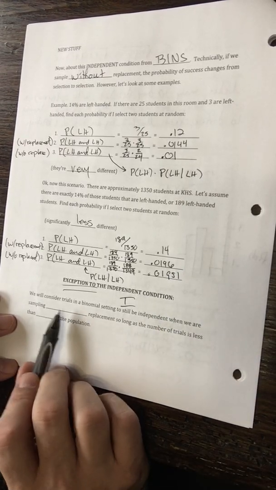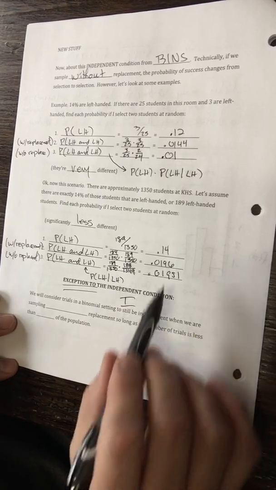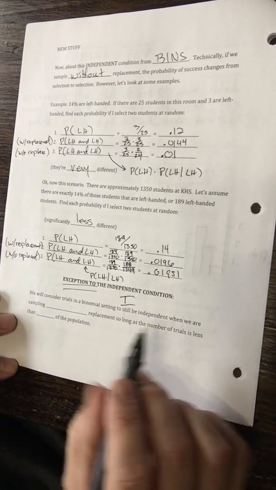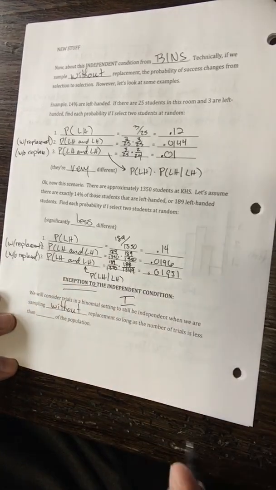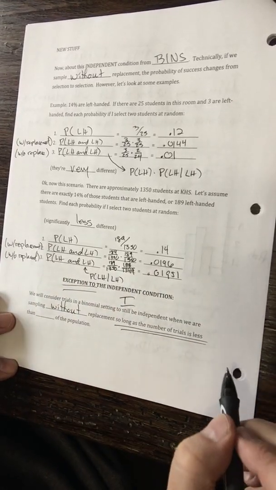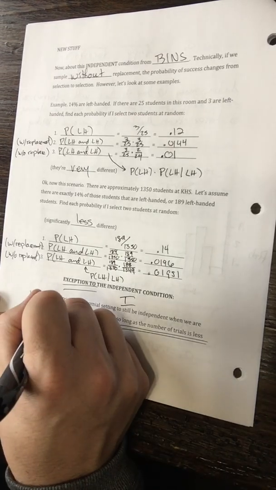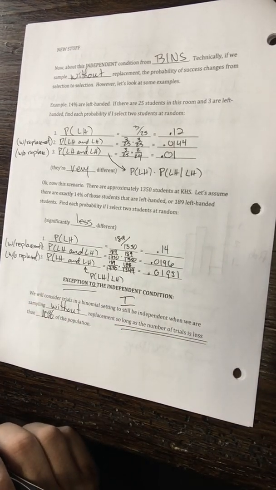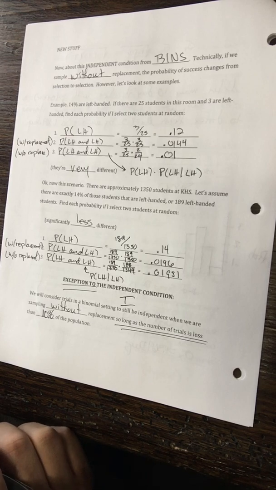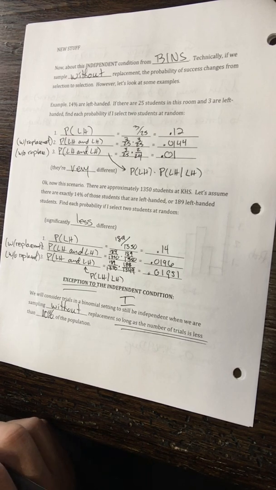So the exception to the independent condition from the bins: we will consider trials in a binomial setting to still be independent because their probabilities are pretty much the same when we are sampling without replacement, so long as the number of trials is less than 10% of the population.